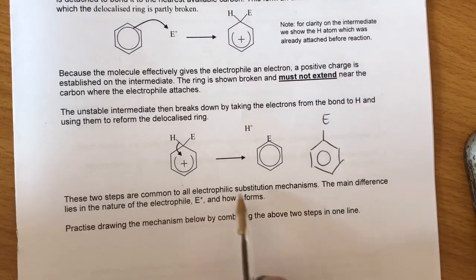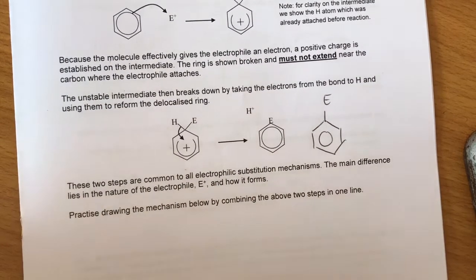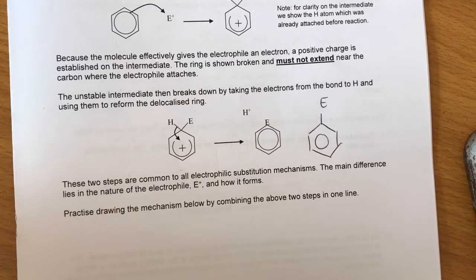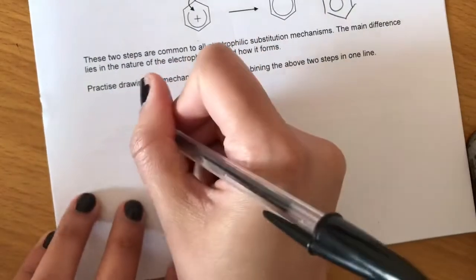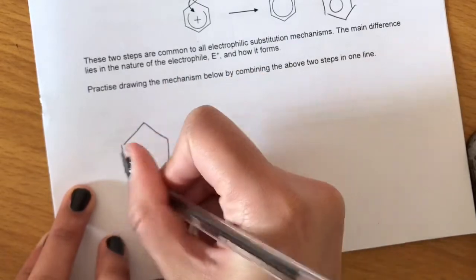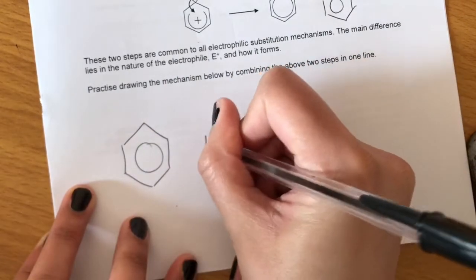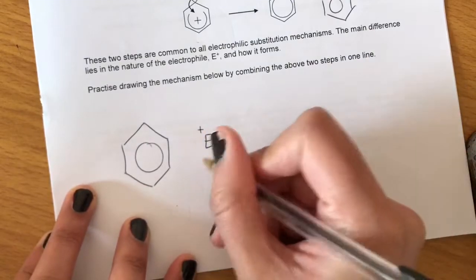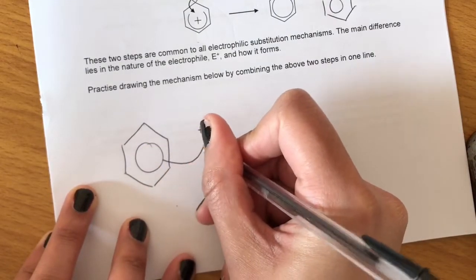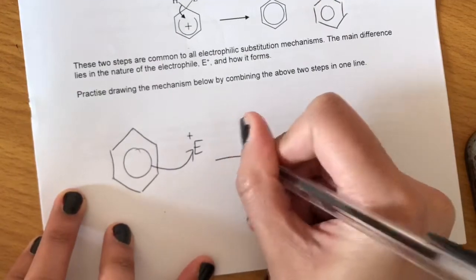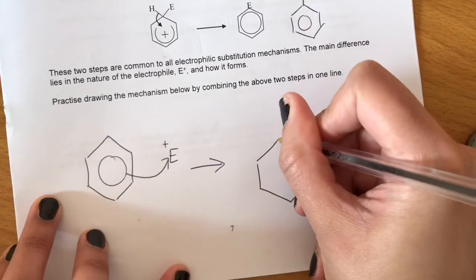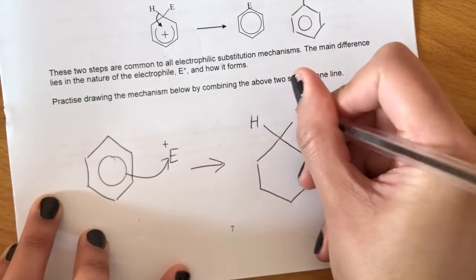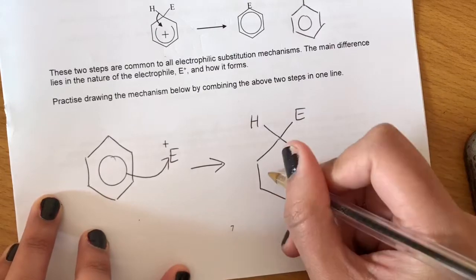These 2 steps are common in all electrophilic substitution reaction mechanisms. The main difference lies in the nature of the electrophile and how it forms. Practice drawing the mechanism below by combining the 2 steps in one line. Okay, so we've got our benzene ring. Then we have our positive electrophile. The arrow starts at the ring and goes towards the positive charge. Then we get our intermediate ion, where now we draw the hydrogen bond and the electrophile.